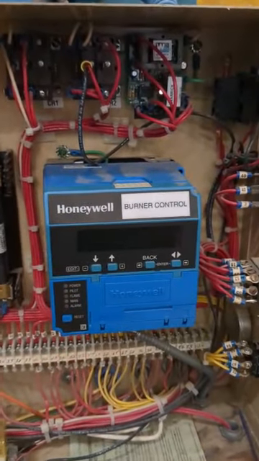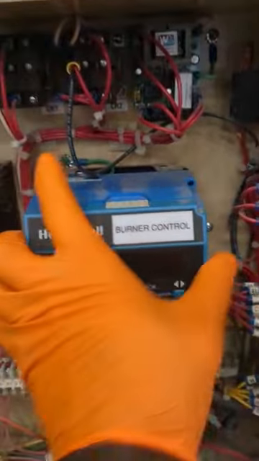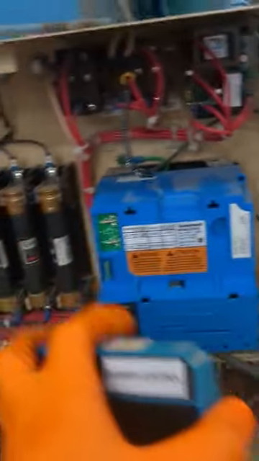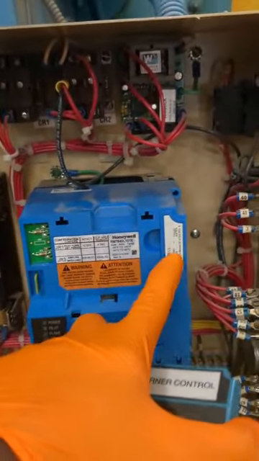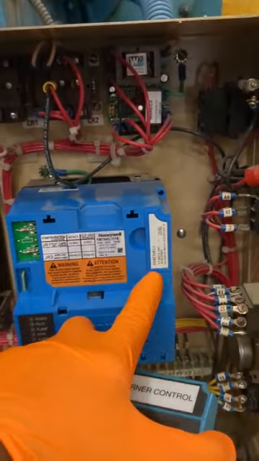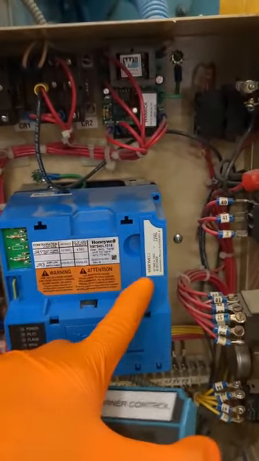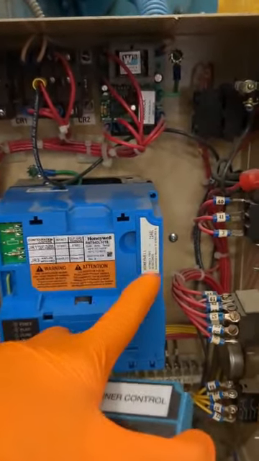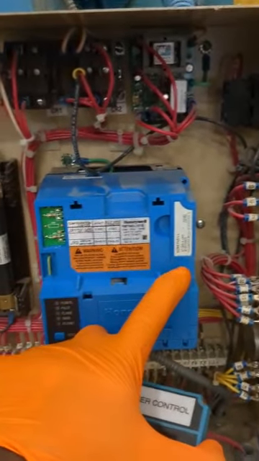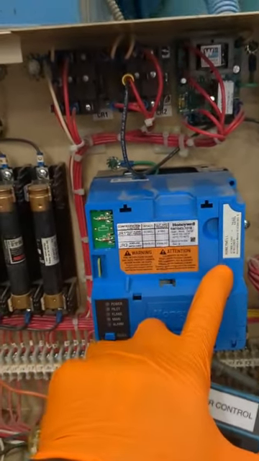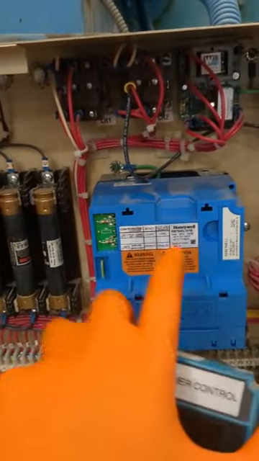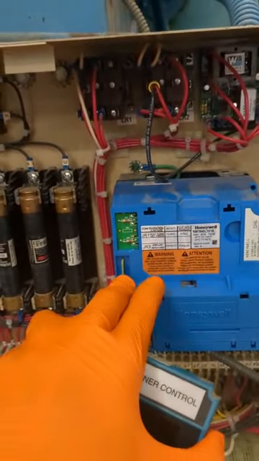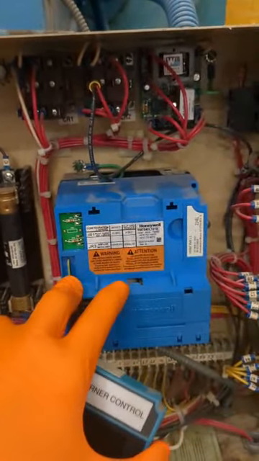When you're working on these boilers, the purge timer card is very critical. When you go to the supply house and pick these up, make sure you get the correct purge timer card for these boilers. Make sure you get the same one in here. Do not take for granted that they're going to put the same one in there, because these S7800 Honeywell controllers go to many different types of boilers, okay?